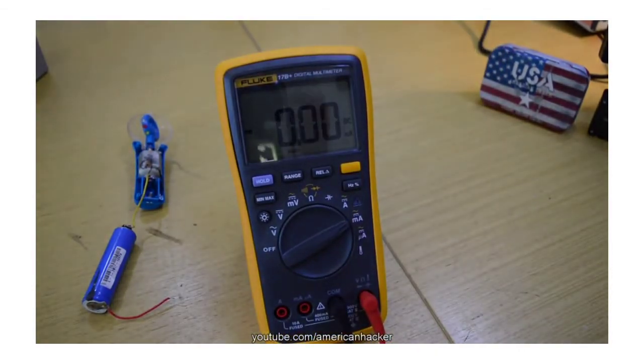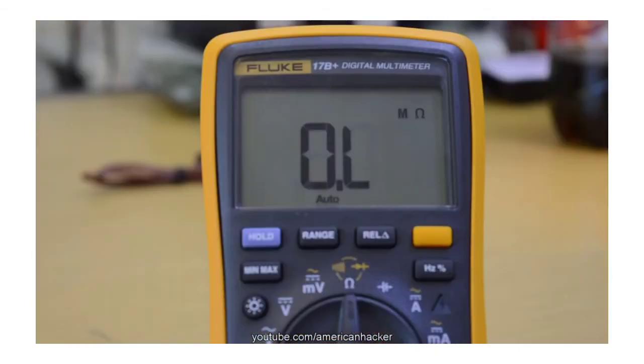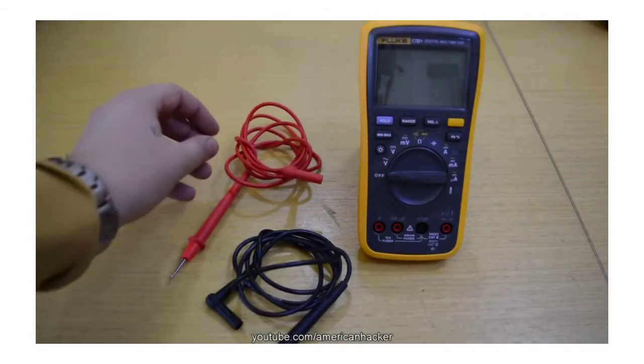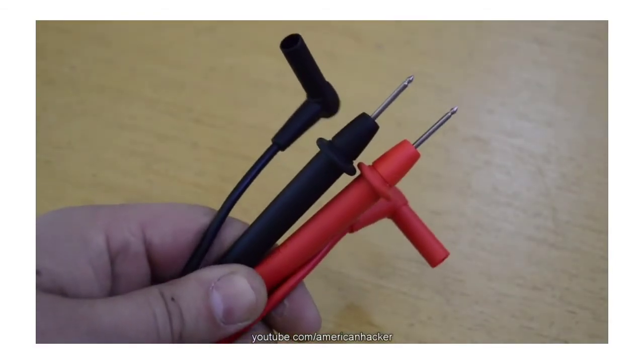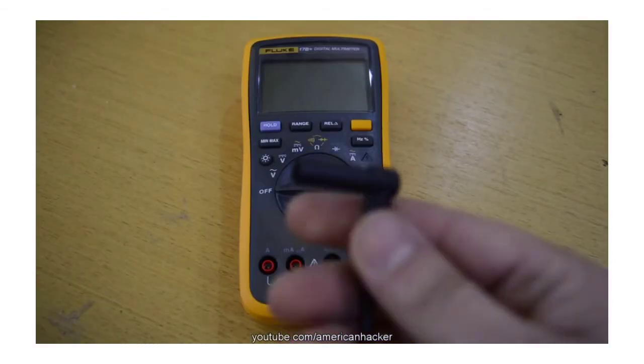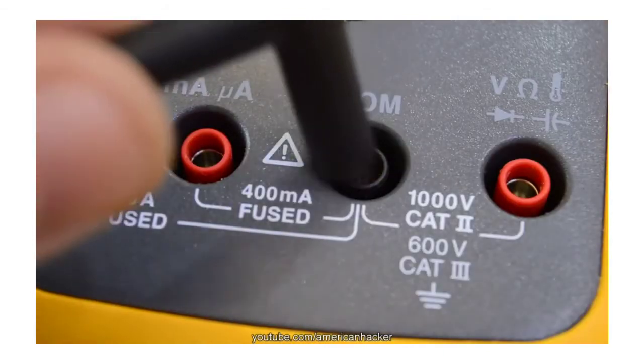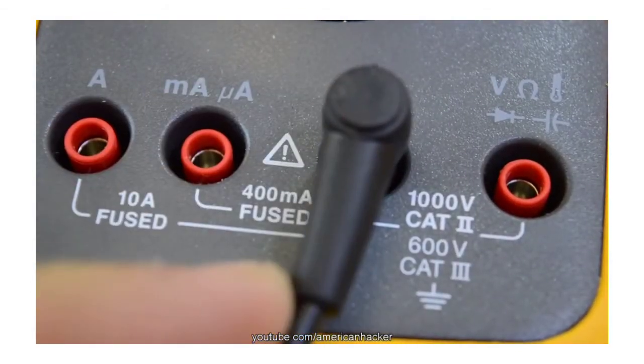Okay, now you have a multimeter, and how do you use it? Let's start with measuring AC voltages, but first check the cables. Make sure the black lead is in the jack labeled COM or common, and you will never need to take it out, because the black lead always goes to common.